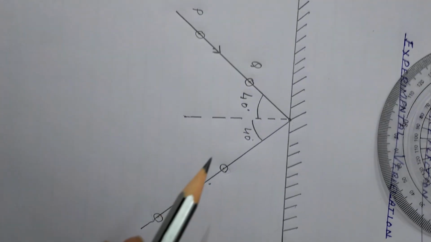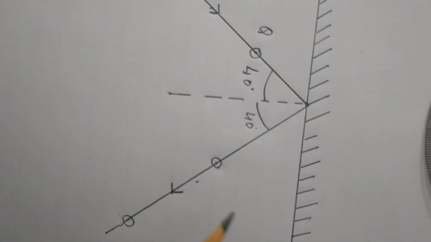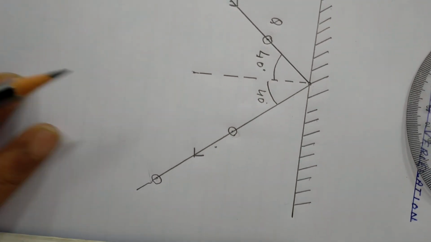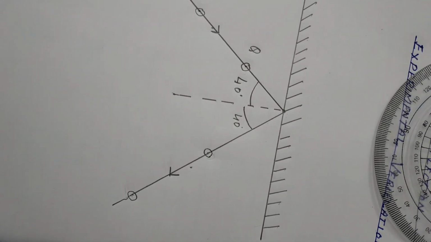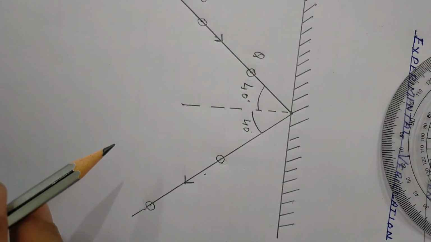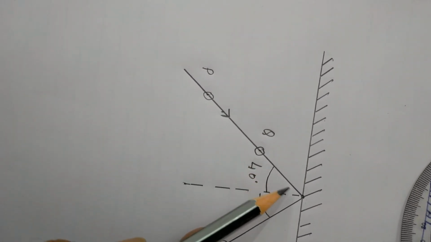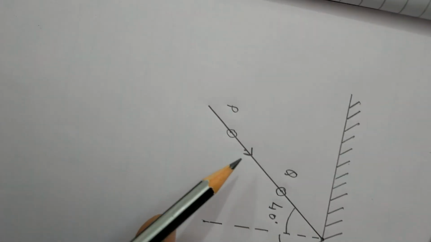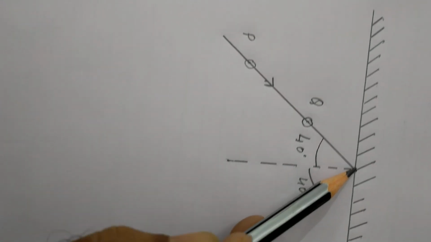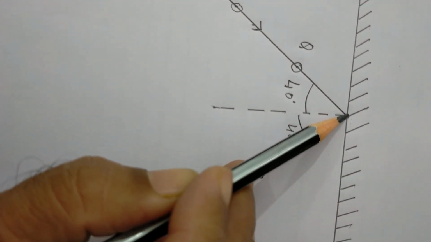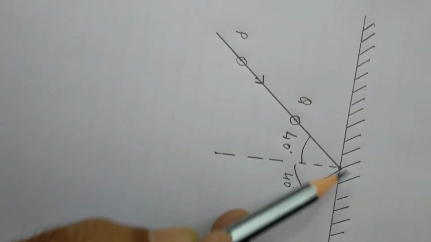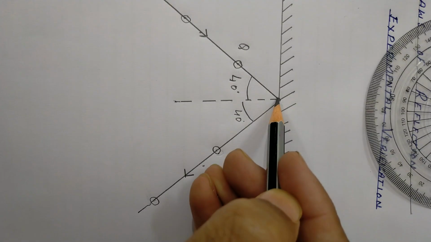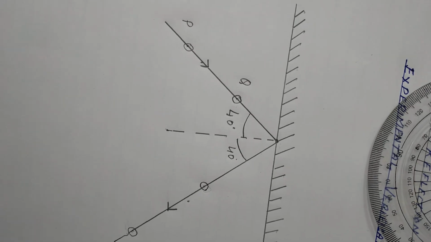Second law of reflection we prove, children, that we perform it on a flat board, a flat surface. Okay, so lower tip of all the 4 pins, see here, this 2 and this 2. So lower tips of all the 4 pins lie on the same plane, that is plane of the paper. See, they lie on the same plane of the paper.